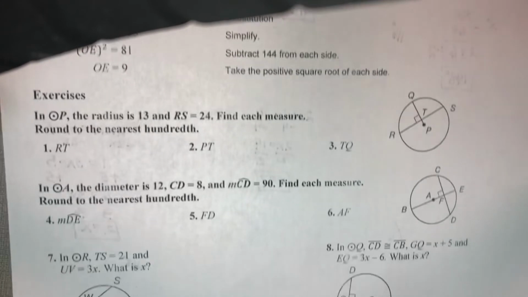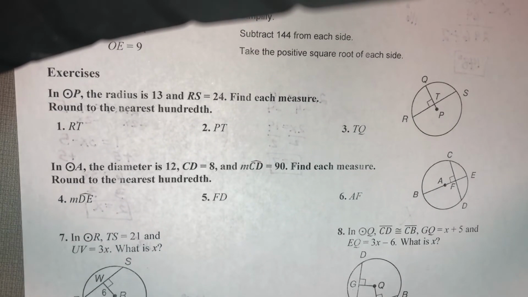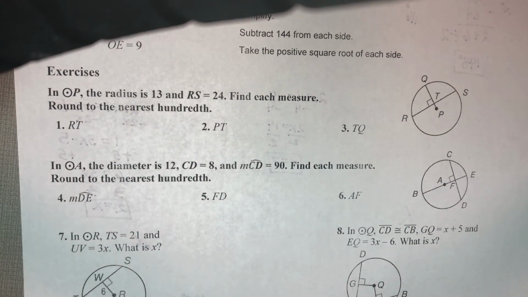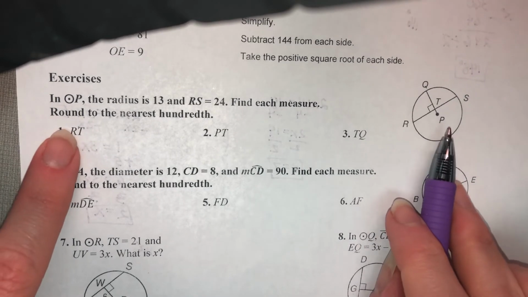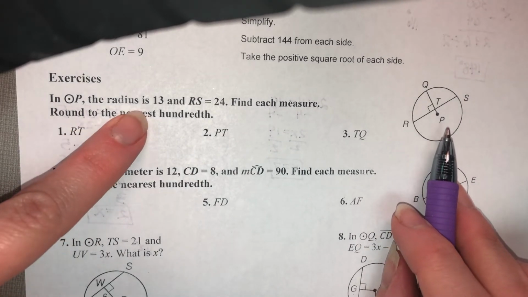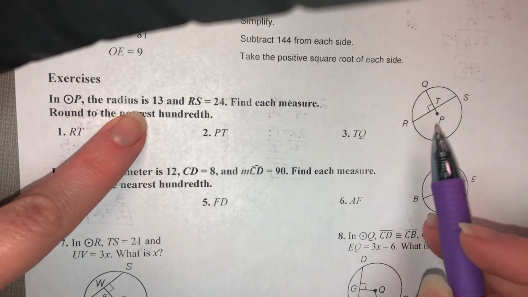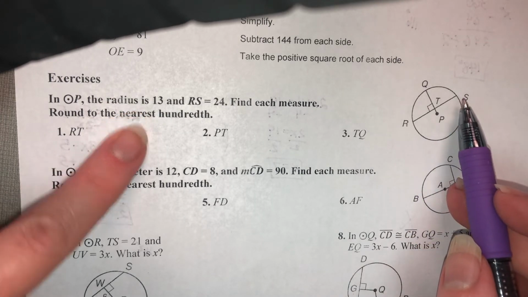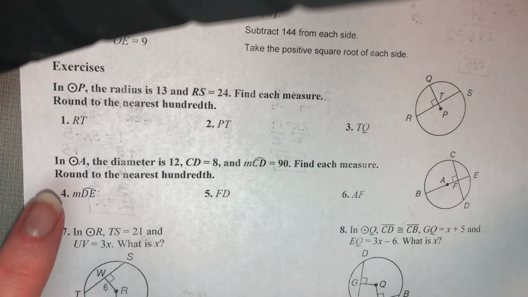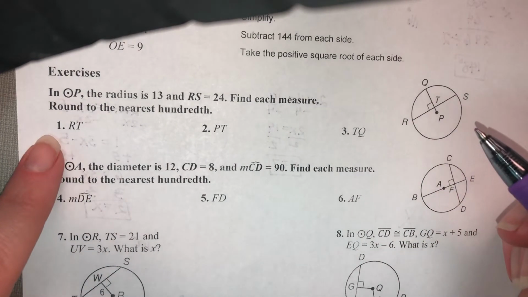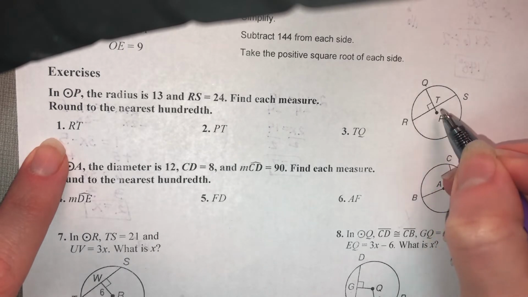All right, so let's use that information to help us solve some more problems. In circle P, the radius is 13, and RS is equal to 24. Find each measure, round to the nearest hundredth, okay? So first we have to find RT.